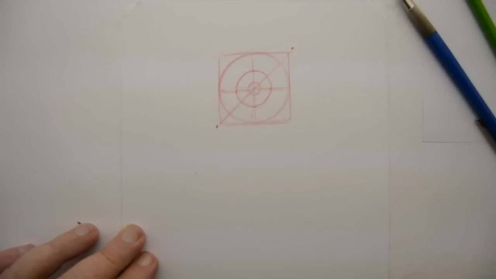Now this diagonal is going to allow us to place the eyelids. The eyelids have a high point and a low point, and so that diagonal is where that high point and that low point are going to be located.